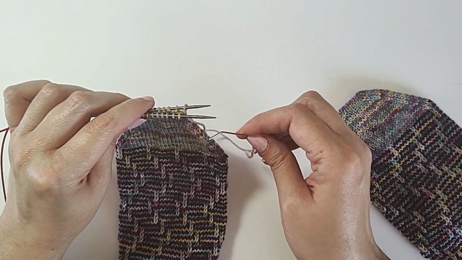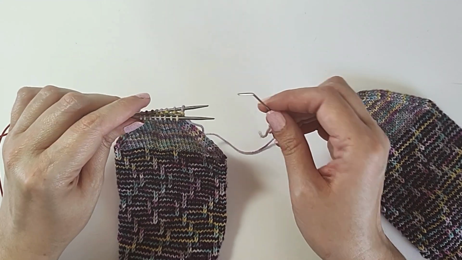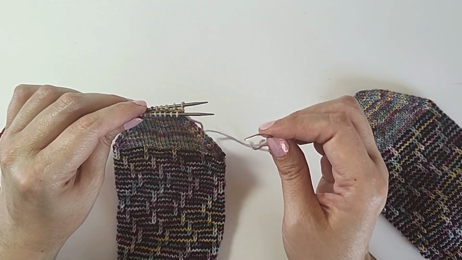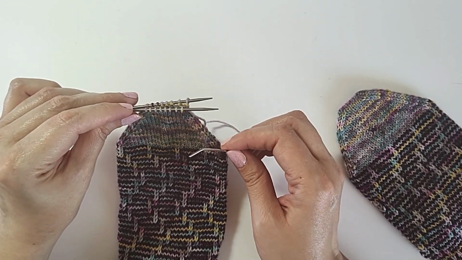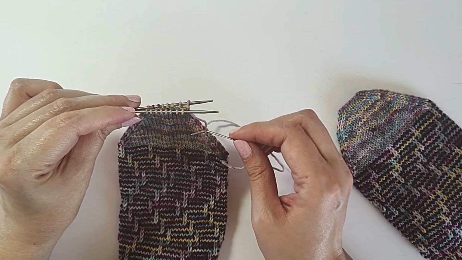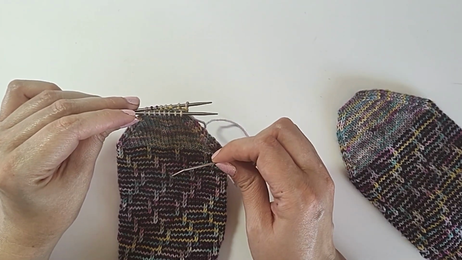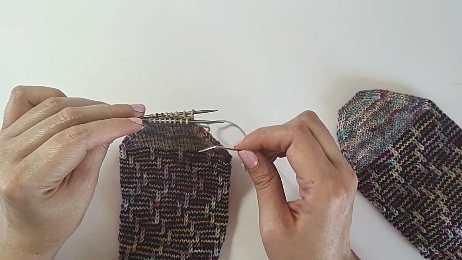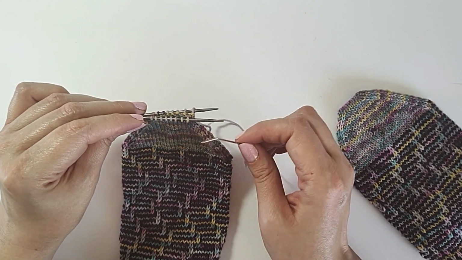What is the third and final layer of knowledge that you need to know about Kitchener stitch? You need to know about the setup stitch. Now, whether or not you use the setup stitch on the toe of a sock is up to you. However, you still need to know about it because there are other situations where you would need to use the setup stitch. So we're going to learn that.